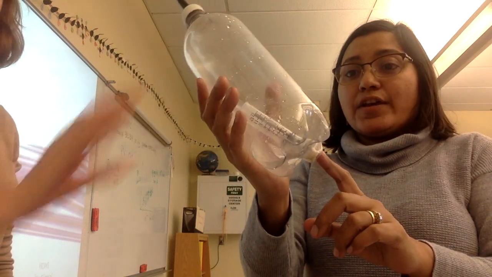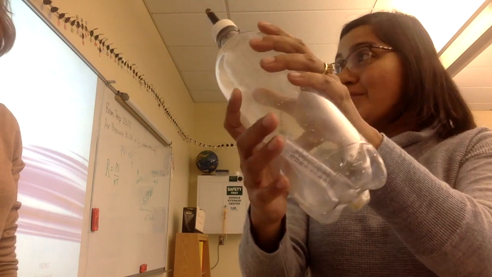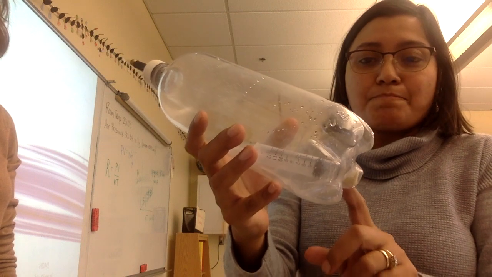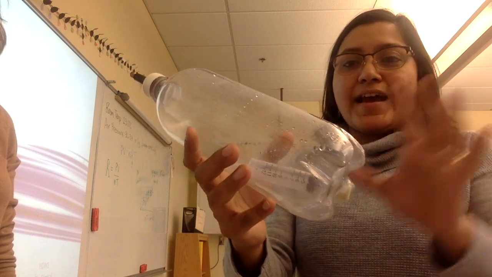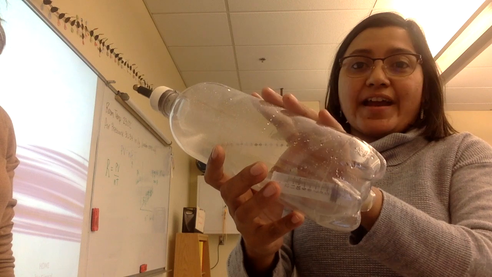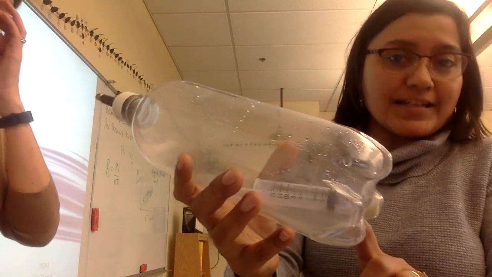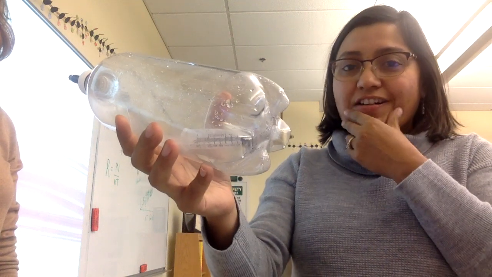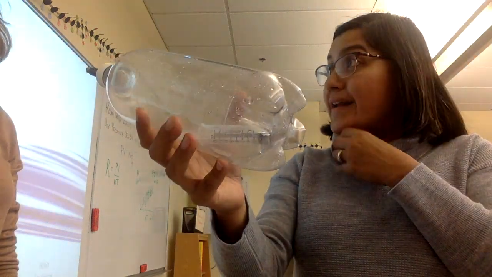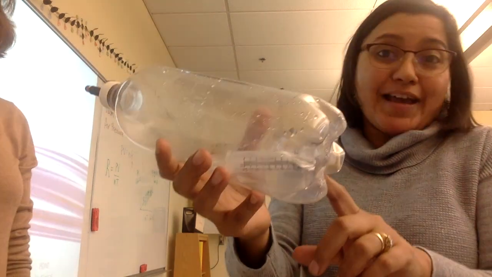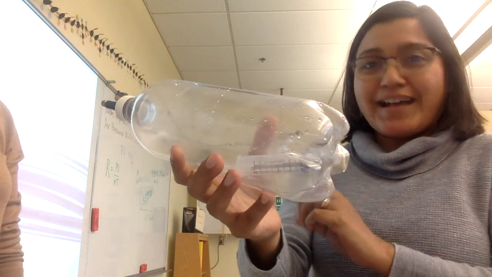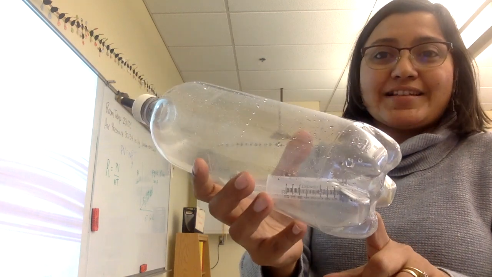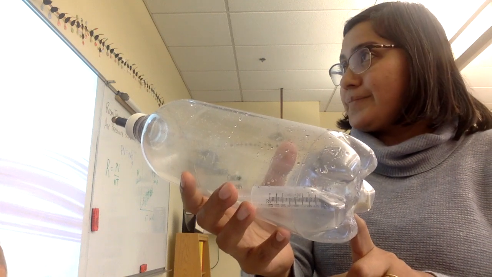It's a little warm, so that's something that we'll talk about when we do the lab. The idea is we can calculate the pressure of air inside the bottle by looking at the volume of air inside the syringe. We started with 10 milliliters, and the pressure was 1 atm. While you watch this video, can you calculate what the pressure inside the bottle is if the volume has now gone down to 3 milliliters?